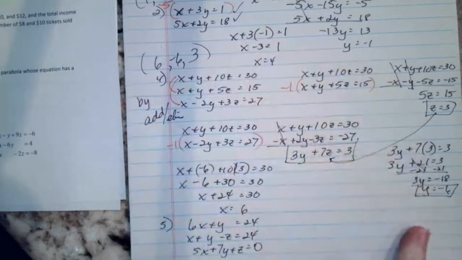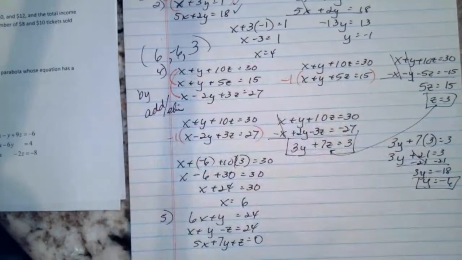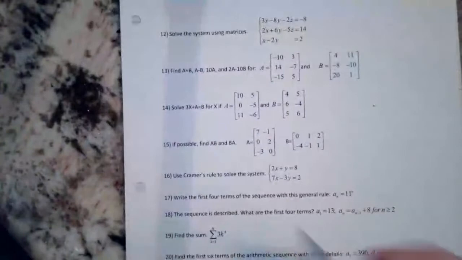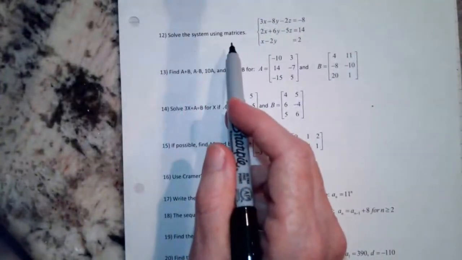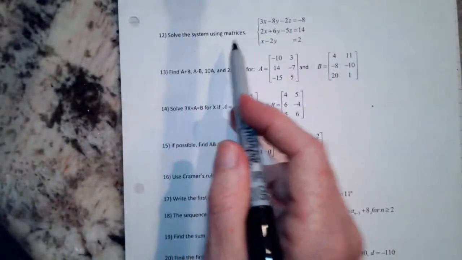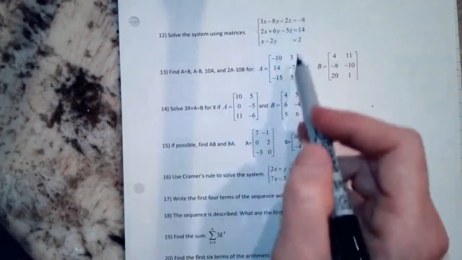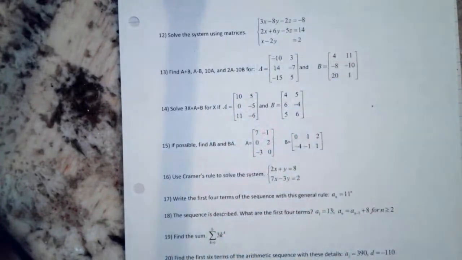The only other way that you've got to do one of these threes is matrices or Gaussian. Those are the same things. And we'll get to that. So it'll say, solve the system using matrices. If I want you to do the 3, -8, -2, go the 1, 1, 1 on the diagonal. So it'll say matrices.